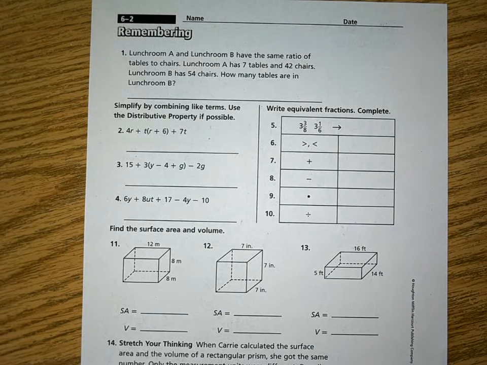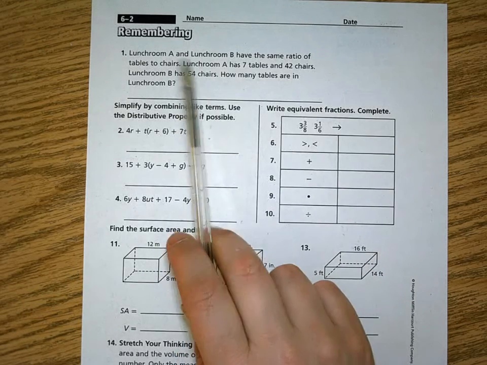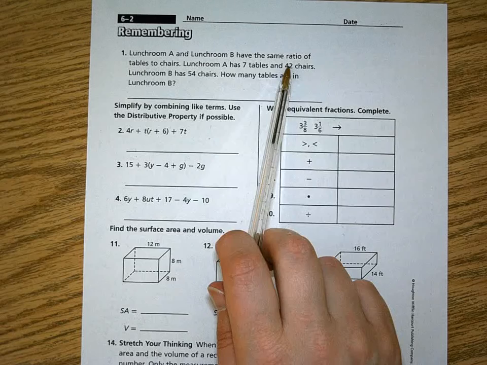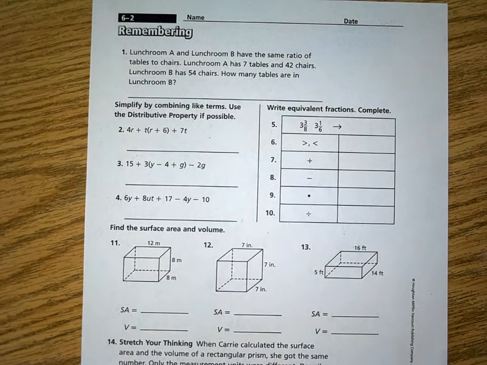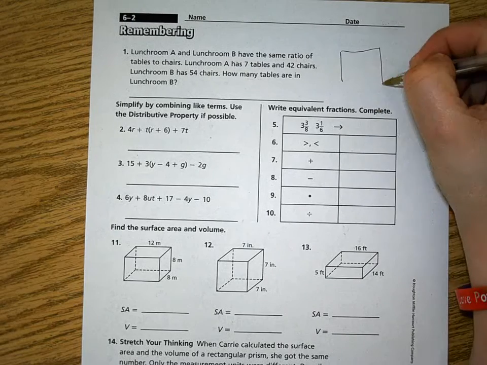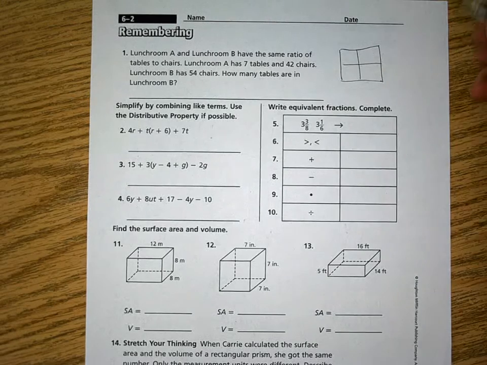Okay, so this is the remembering side of 6-2. Lunchroom A and lunchroom B have the same ratio of tables to chairs. Lunchroom A has 7 tables and 42 chairs. Lunchroom B has 54 chairs. How many tables are in lunchroom B? You might find it helpful to draw a factor puzzle for this.